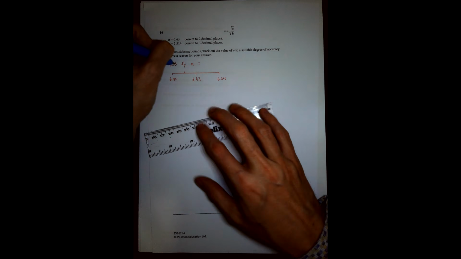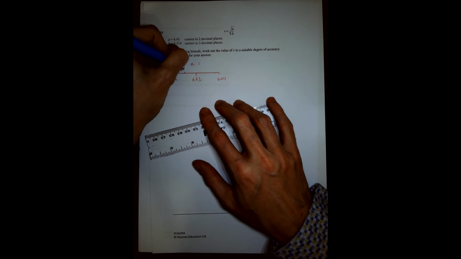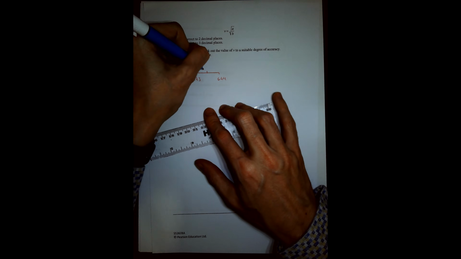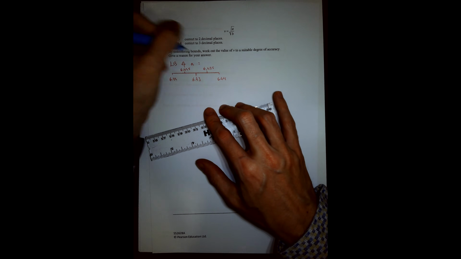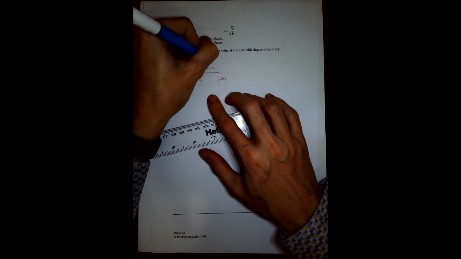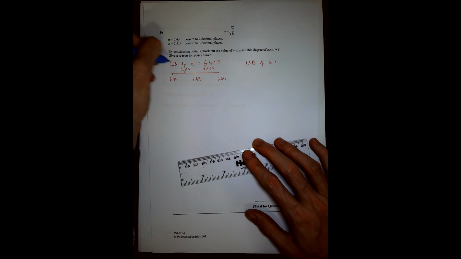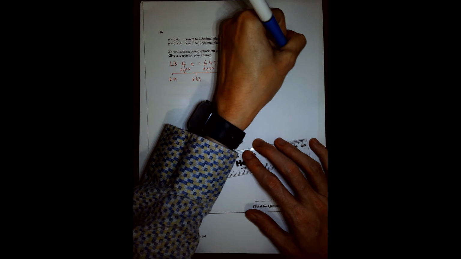Now my lower bound is going to be halfway between the two, 6.425, and the upper bound is going to be halfway between these two, 6.435. So lower bound of A, 6.425. Upper bound of A is 6.435.